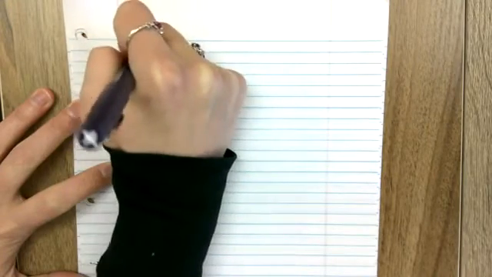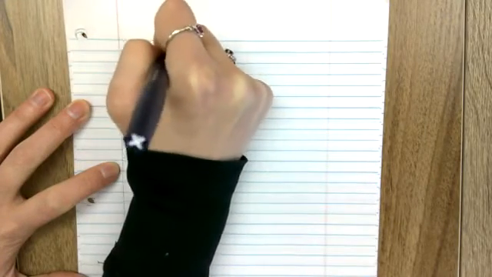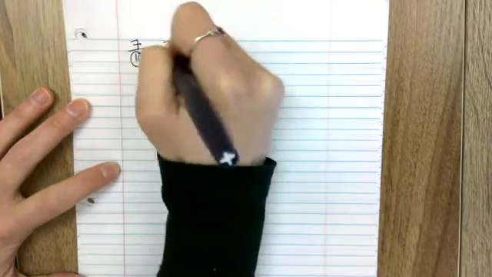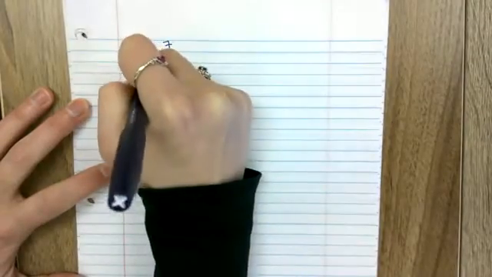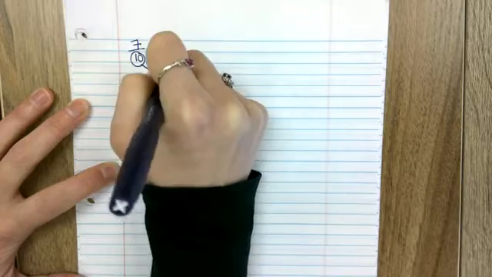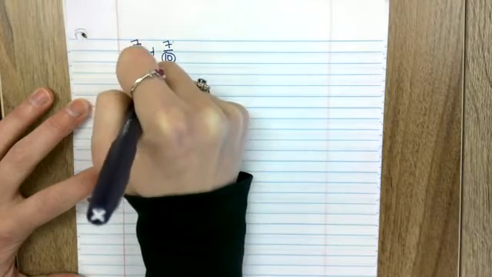It's Miss Brady here, and today we are going to be reviewing how to add fractions with like and unlike denominators. We're going to start with the problem 7/10 plus 7/10. The first step whenever I'm adding or subtracting a fraction is to check out those denominators. When I look at these denominators, I see that they are the same. This means that I am ready to add.